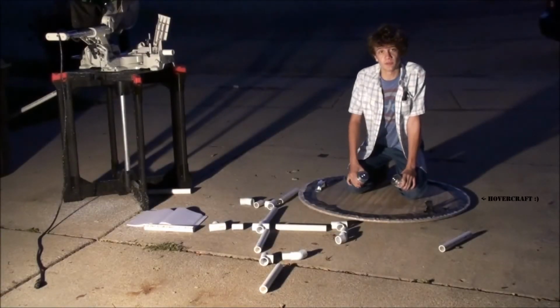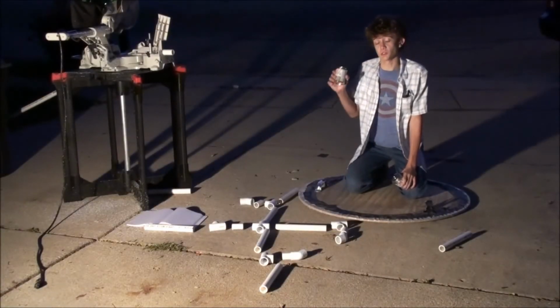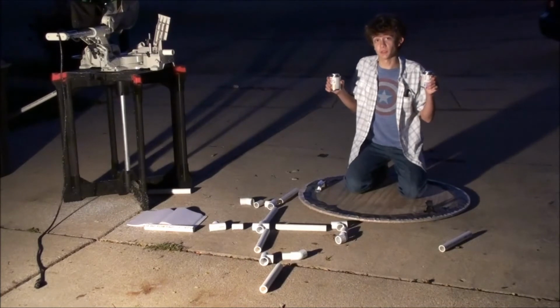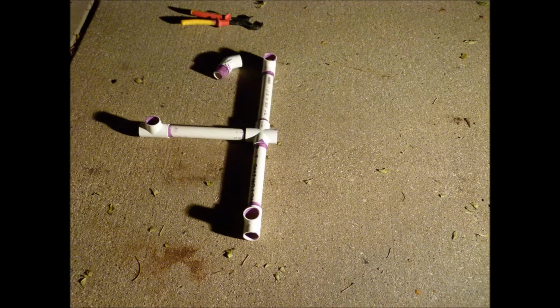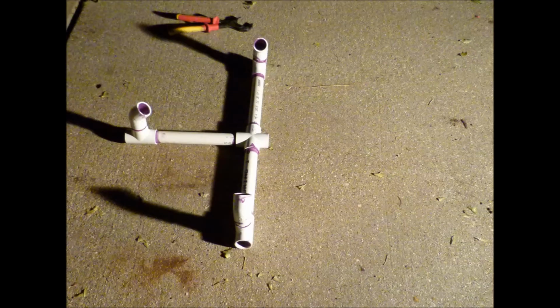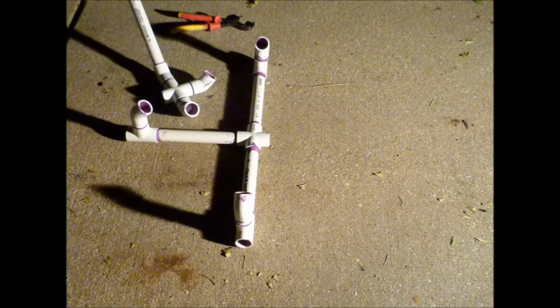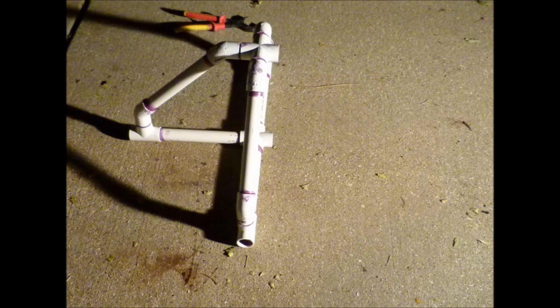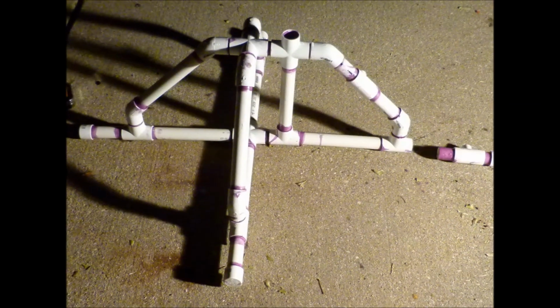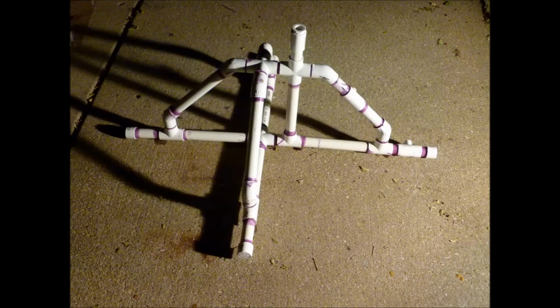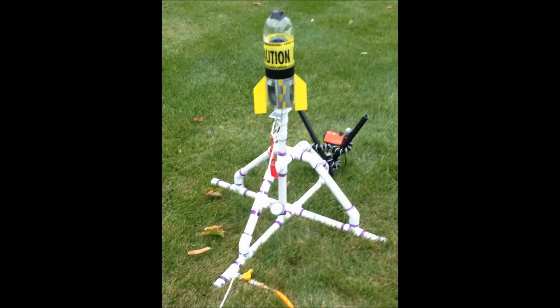After we have cut our PVC pipe, we will use glue and primer to attach the pieces together. Here's our finished product, ready for launch.